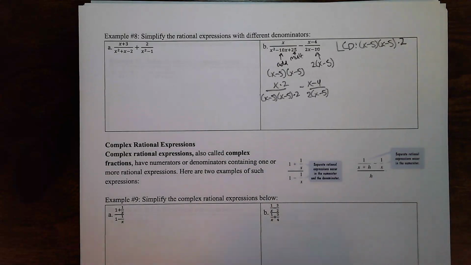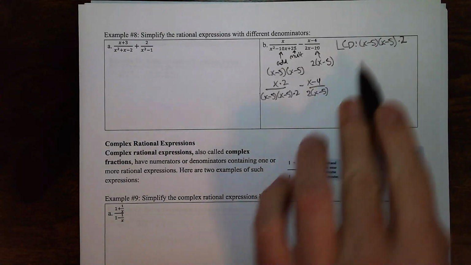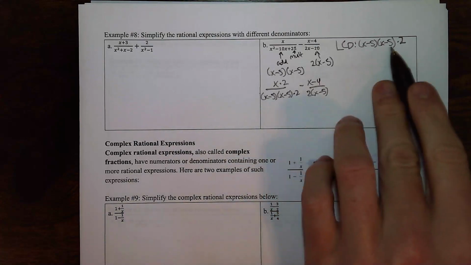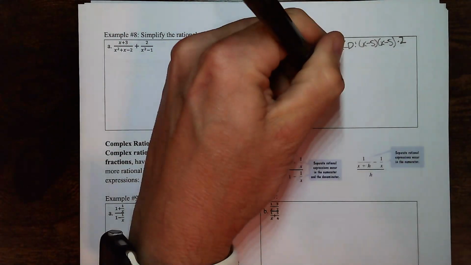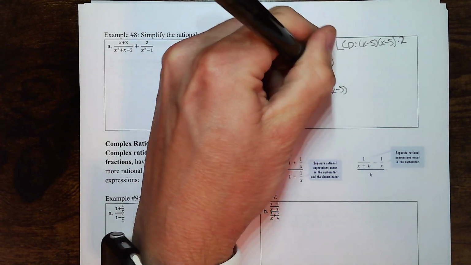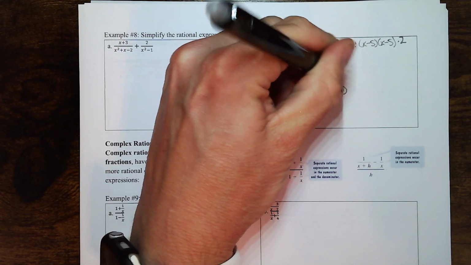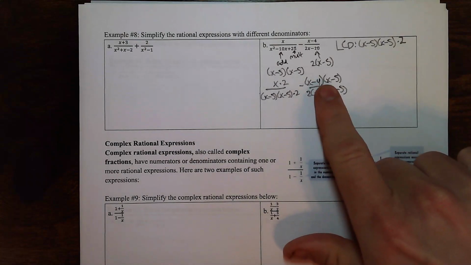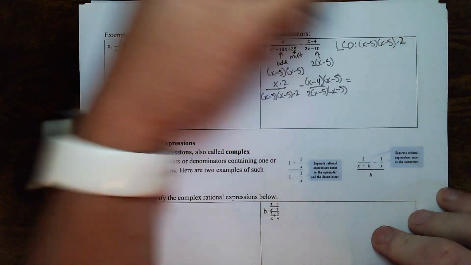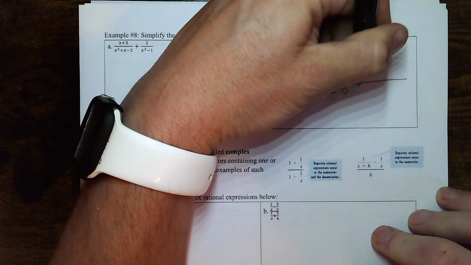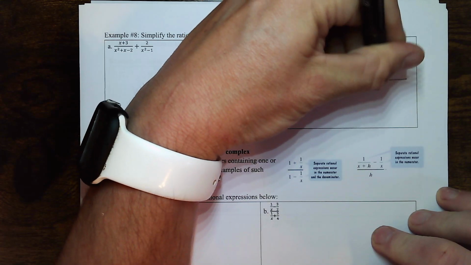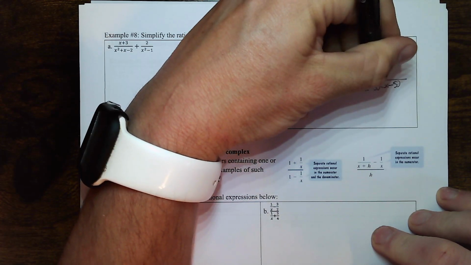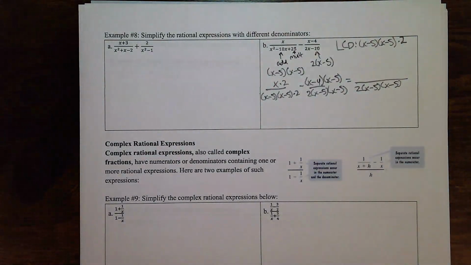Okay. What does this denominator need? What factors does it need that this one has? Well, it needs an x minus 5. Whatever I do to the bottom, I've got to do to the top. Now, this is a case where you will need to multiply out the top. Now remember, when you're adding and subtracting, the denominator does not change. So it's going to be 2 times x minus 5 times x minus 5. The numerator will change, and we're going to talk about that.